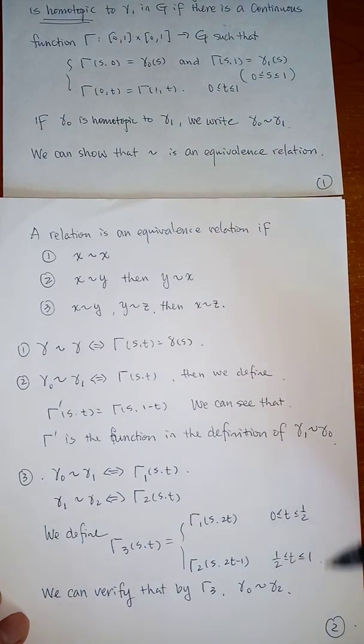Very fast, very fast. If you don't follow it, just go over it by yourself. You will see it's not a tricky problem.